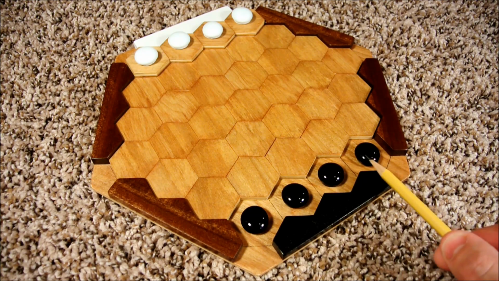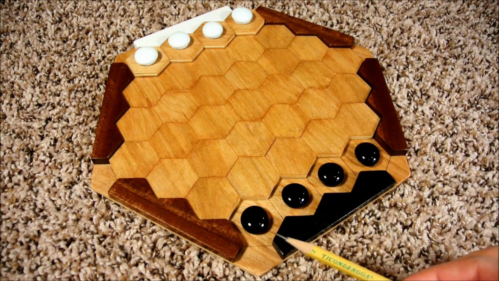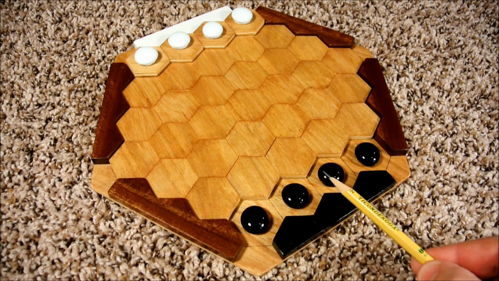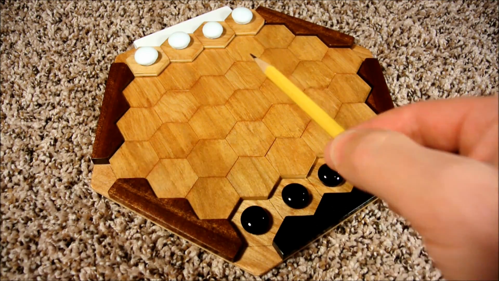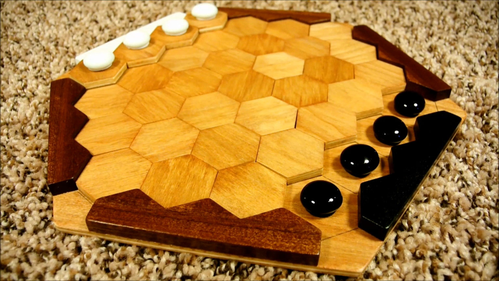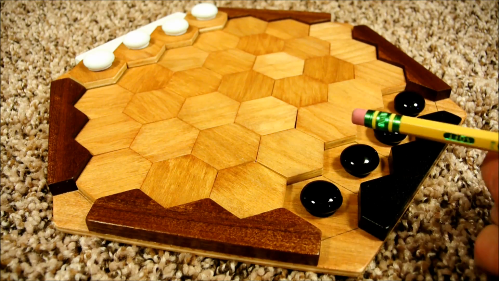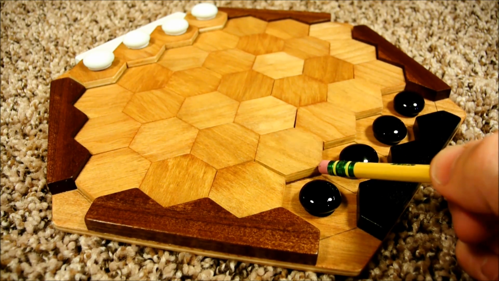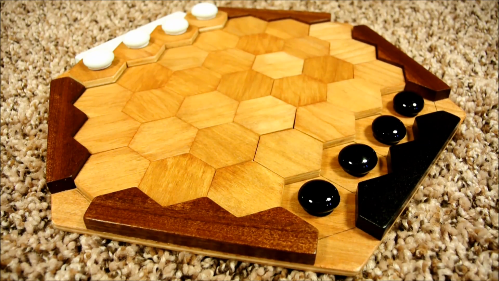These 4 spaces are your base. These 4 spaces are the opponent's base. The object of the game is to get one of your pieces into the opponent's base. If you do it, you win. So, as I mentioned at the beginning of the video, each color has to stay on their own path. In this case, black has to stay down on the game board, and white has to stay up on top.